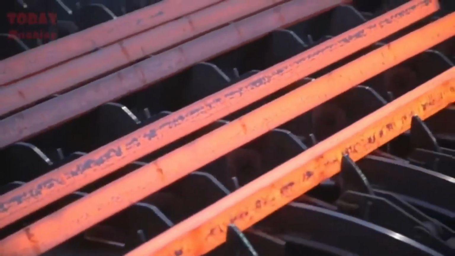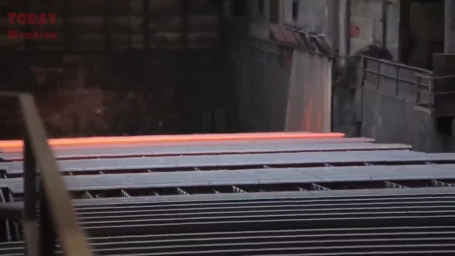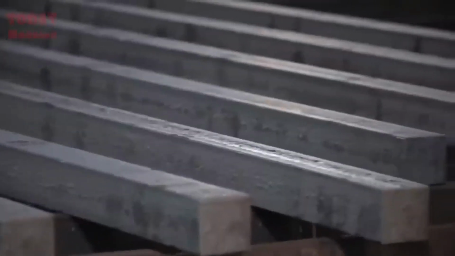The strand is then guided through a series of rollers that gradually shape it into the desired cross-section. Continuous casting offers advantages such as higher production rates, improved yield, and reduced energy consumption compared to ingot casting.